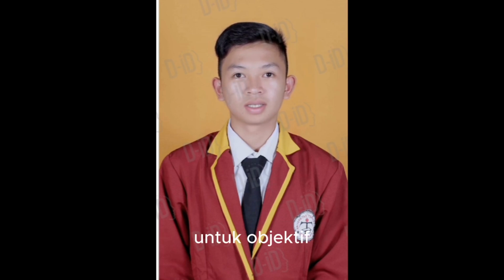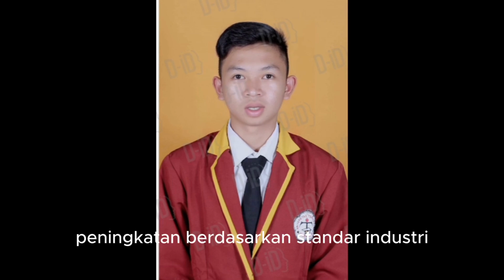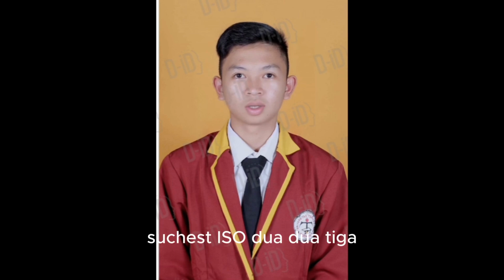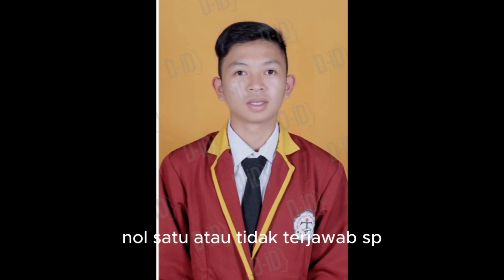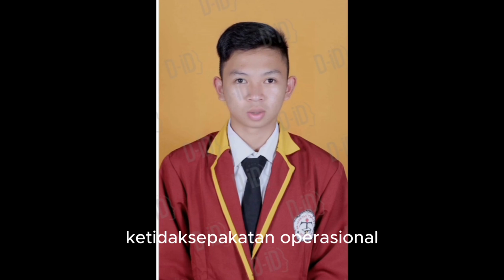4. Objectives of a BC and DR audit. This audit is conducted to assess the organization's preparedness to face potential disruptions or disasters. Ensure the effectiveness of the prepared BCP and DRP. Identify weaknesses or gaps in existing plans. Provide recommendations for improvement based on industry standards. Support compliance with regulations and standards such as ISO 22301 or NIST SP 800-34. Reducing the risk of downtime and financial loss due to operational disruptions.